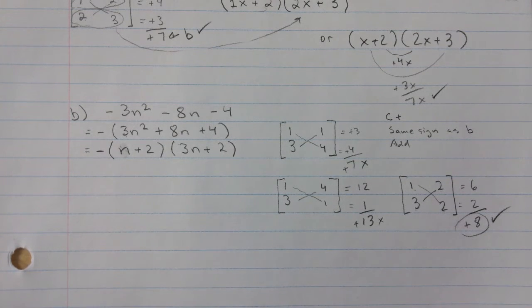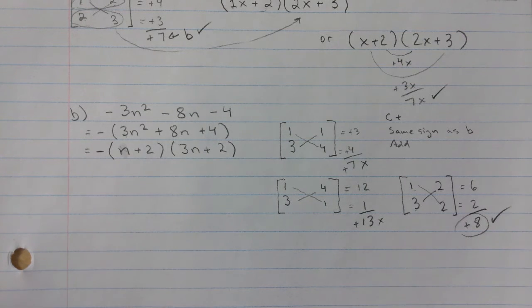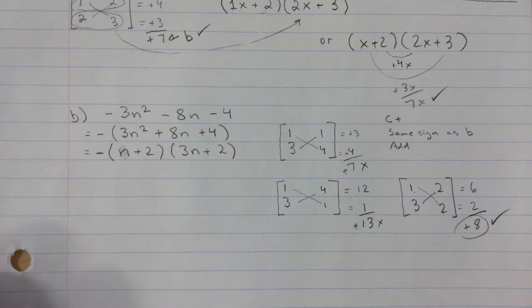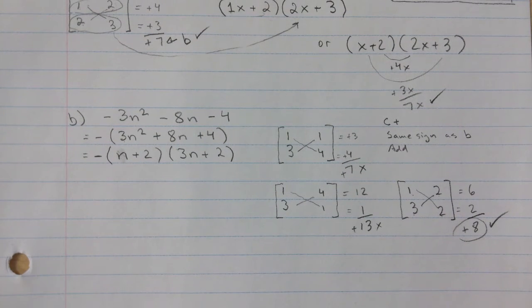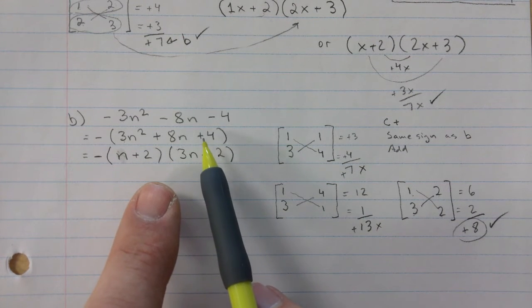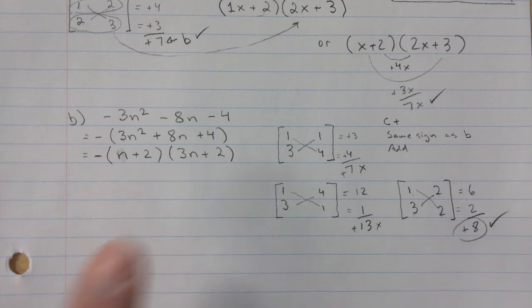Take out the negative, take out the GCF. I'm left with a trinomial. Oh, it's a equal to 1. That's the easy one. A does not equal to 1, matrix method. That's the method we're doing right now, okay? So I'm going to leave it up there a bit, and now we're going to switch it up a little bit. We're going to have a negative here for C. See how that changes.